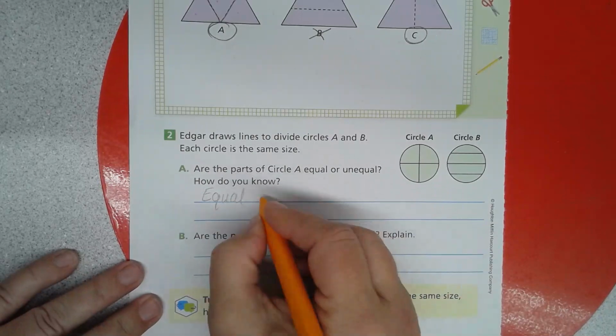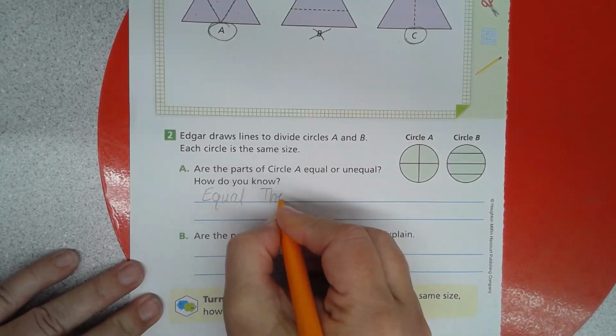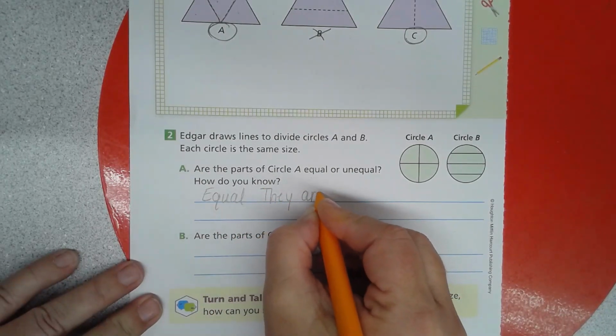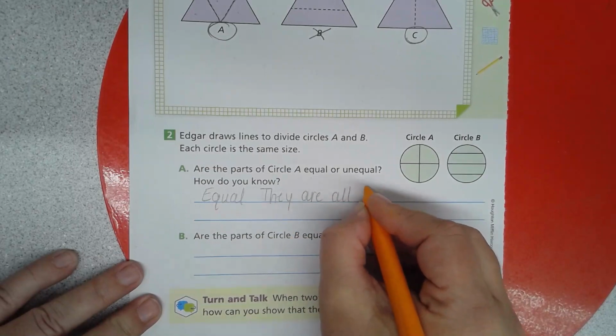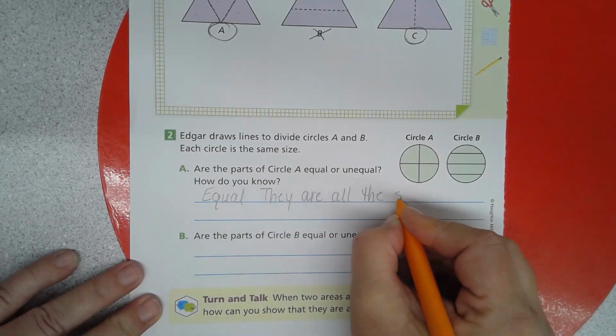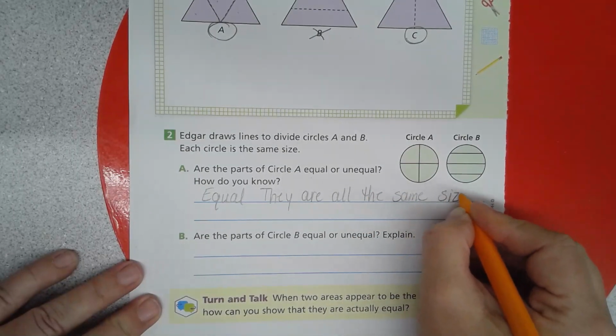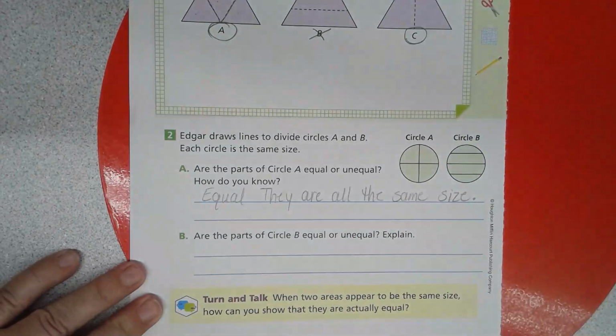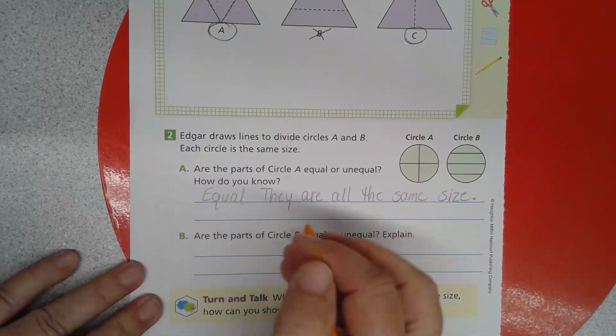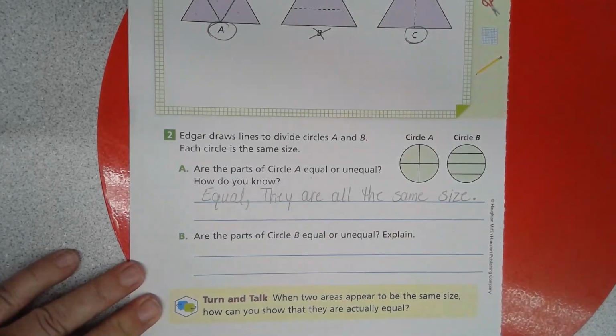How do we know? They are all the same size, okay? We'll put a little comma there.